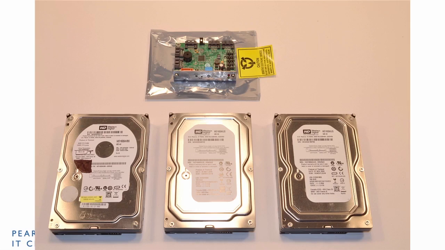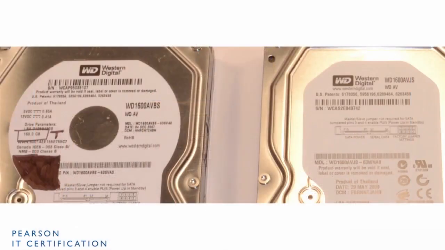The controller's firmware can be accessed previous to the operating system being booted, in the same manner that we pressed Control-I to get into the RAID firmware on the Intel motherboard. But again, you want to make sure the make and model of the hard drives is the same. And if you look closely at these 2 drives, you'll see a slight difference. One is a 1600 AVBS, and the other is a 1600 AVJS. They're both 160 gig drives, but they're slightly different.